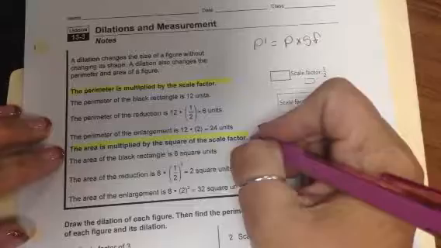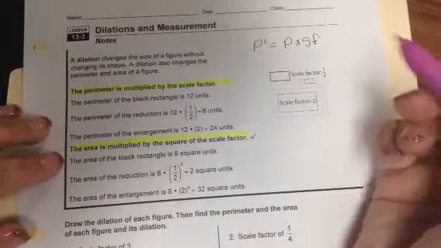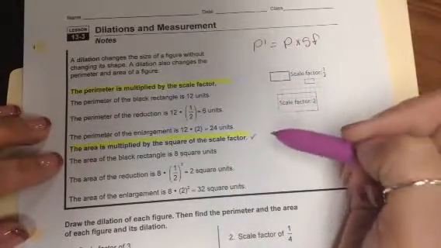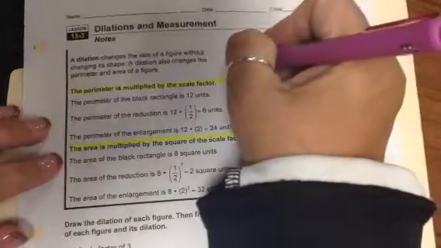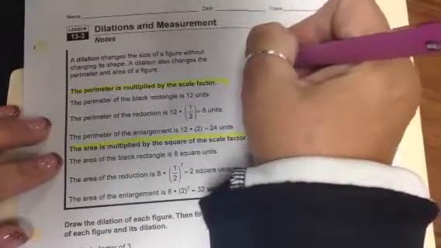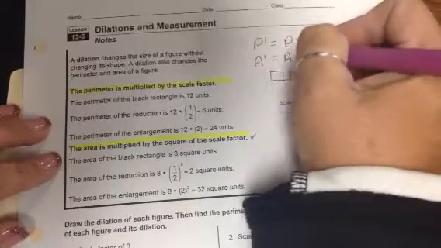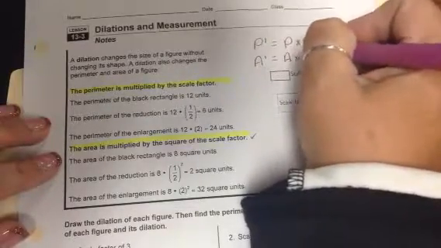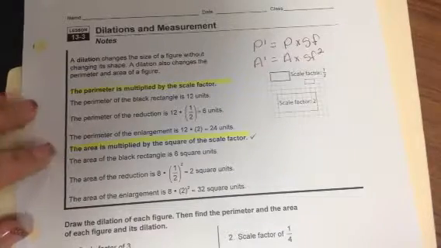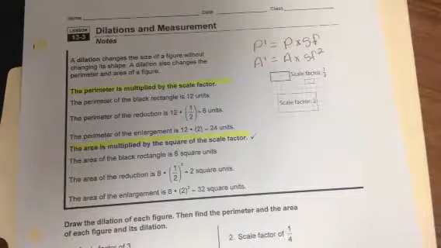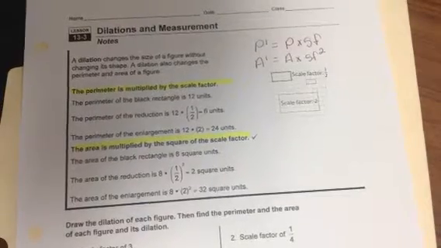For area, it is almost the same. The area is multiplied by the square of the scale factor. So we're going to write that like this: area of the new equals area of the old times the scale factor squared. This formula is not on your formula chart, so it is something you're going to have to remember. We're going to work a couple so you can get used to the formula.